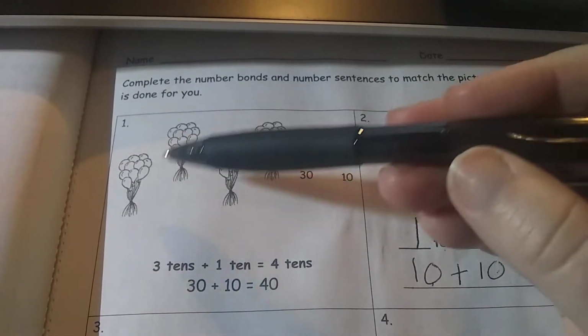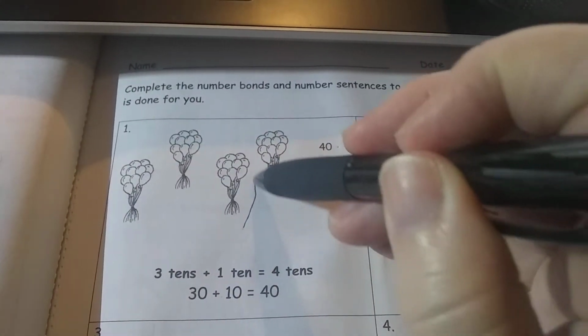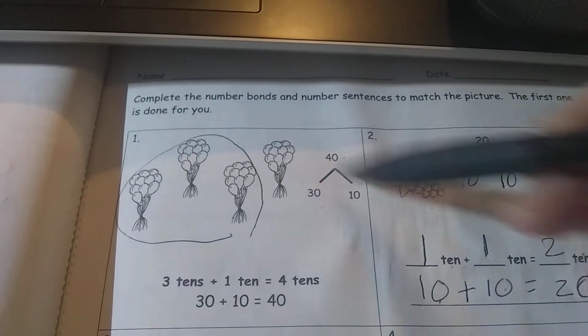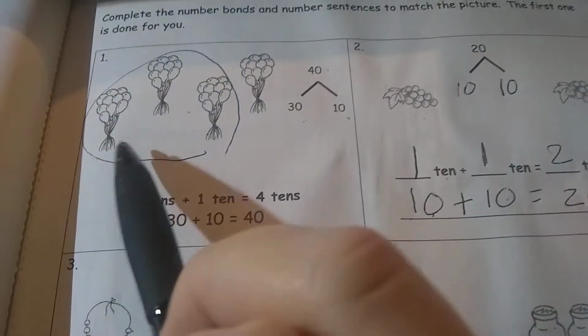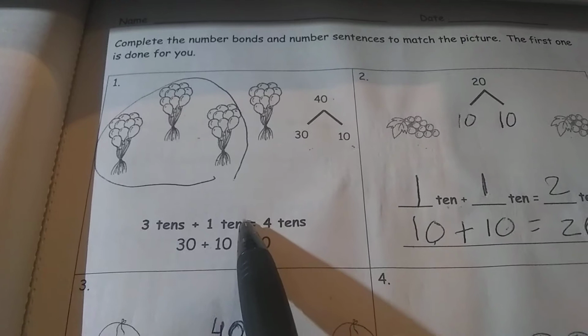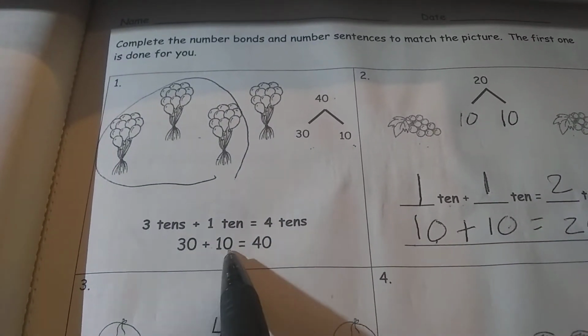And then, it's not as clear on this one. This one's kind of over by itself. But 10, 20, 30, and then 10. 3 groups of 10 and 1 group of 10. So this is 3 tens, 3 groups of 10, plus this 1 group of 10 equals 4 tens. 30 plus 10 equals 40.